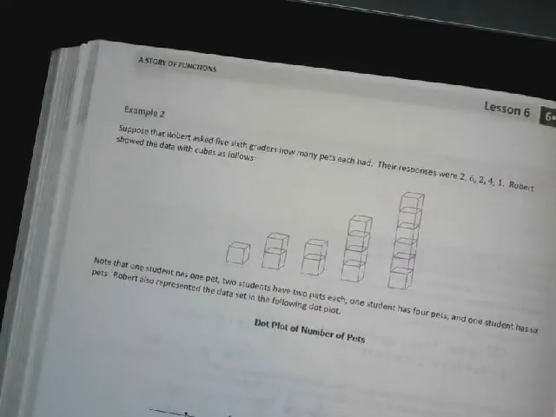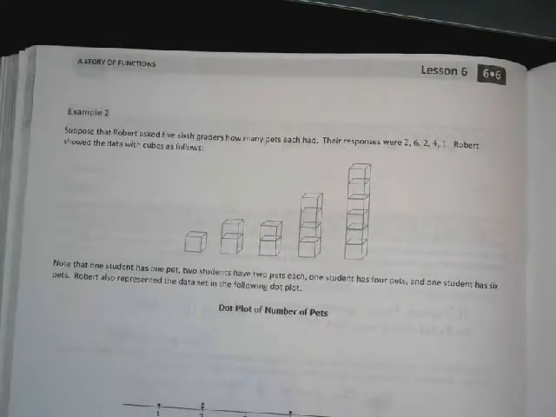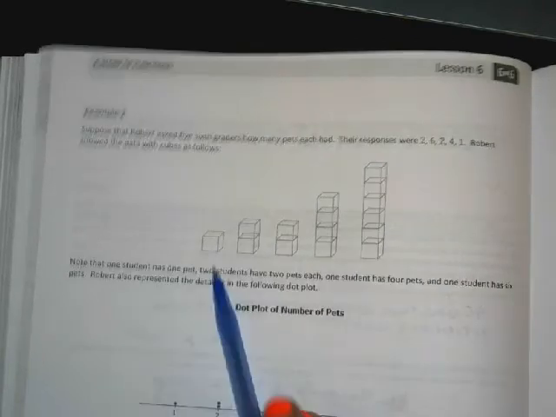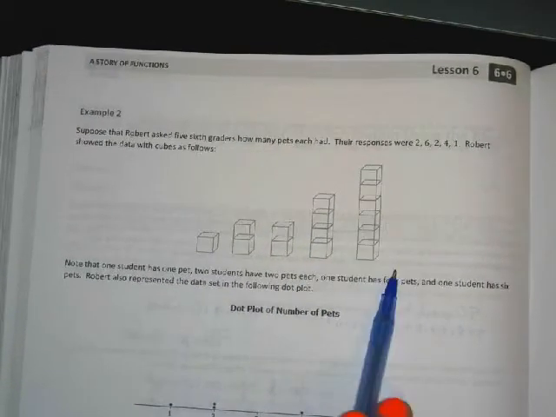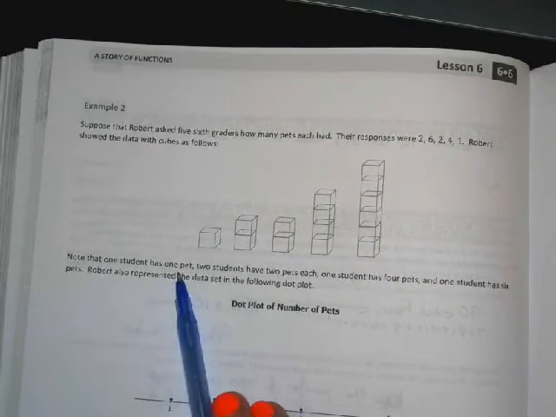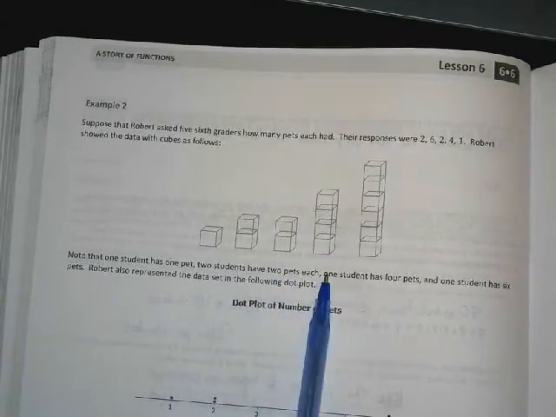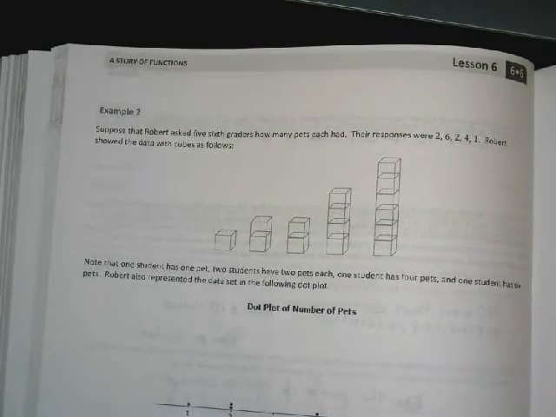So suppose that Robert asked 5 6th graders how many pets each of them had. Their responses were 2, 6, 4, 2, and 1. Robert showed the data with cubes as follows. So we have the 1, 2 2s, 1 4, and 1 6. Note that one student has 1 pet, 2 students have 2, 1 student has 4, and 1 student has 6. Robert represents the data in a dot plot. So you go down to the next example.